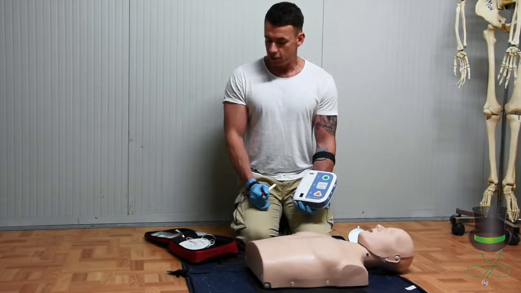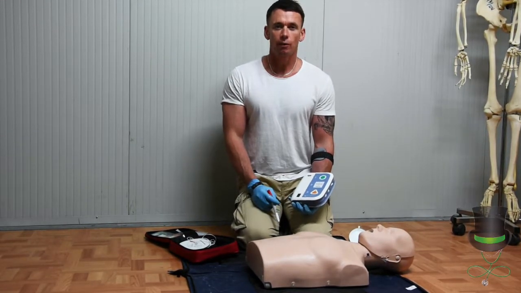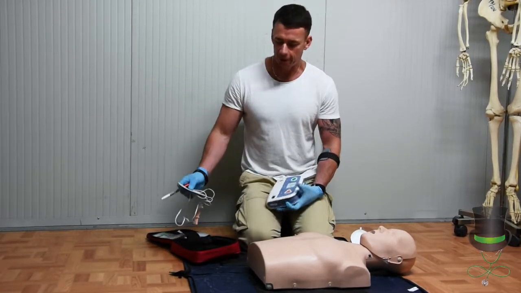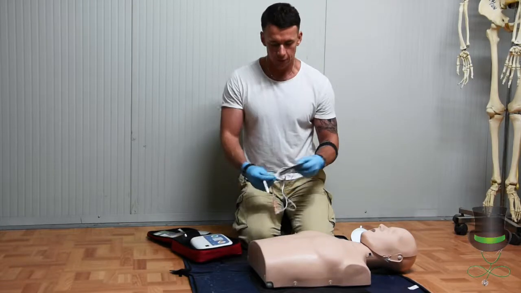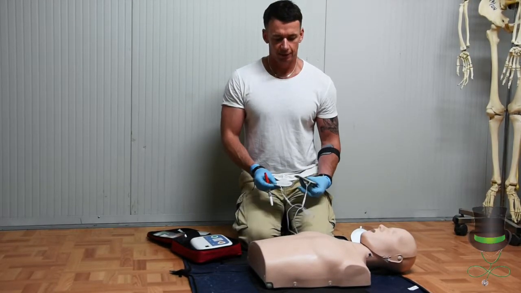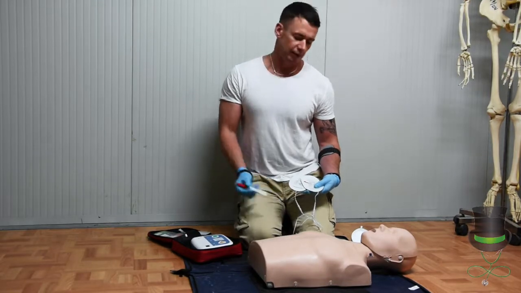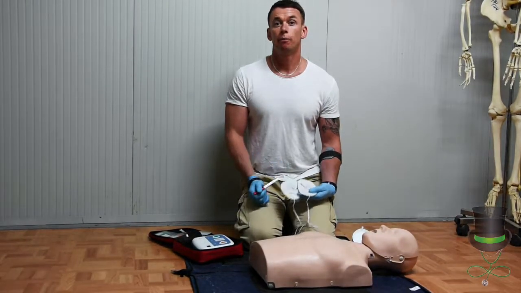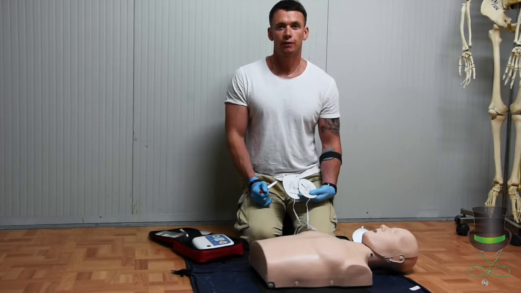The machine is used to analyze the rhythm on the patient and deliver a shock when the pads are put on the patient. Always check the pads in your machine, and as you can see from the pads, there's pictures on them to help you place the pads in the correct positions.